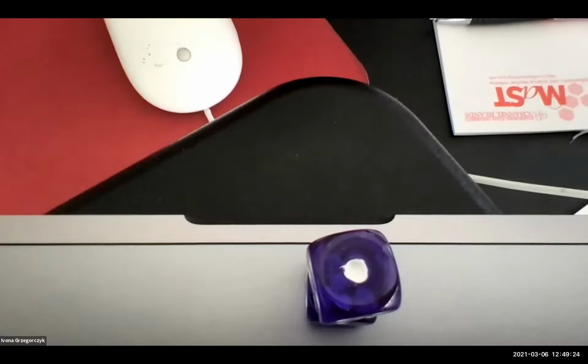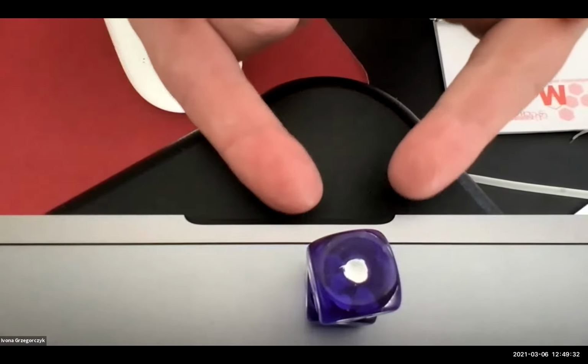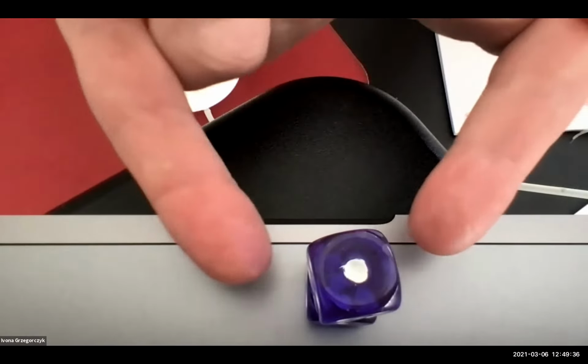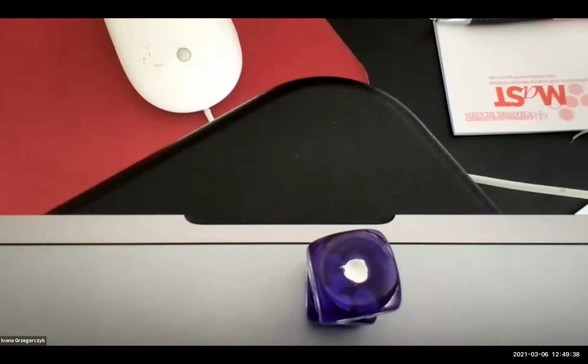Anybody has an idea? Open your mic and say, what's the sum of the sides that I don't see? So what I don't see is the one at the bottom. And I don't see these two, the top and the bottom, which are glued together. Anybody? 6. What do you think? 6? Anybody else? 13. 13.